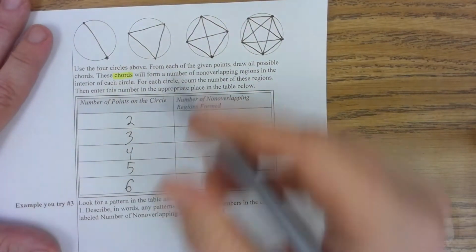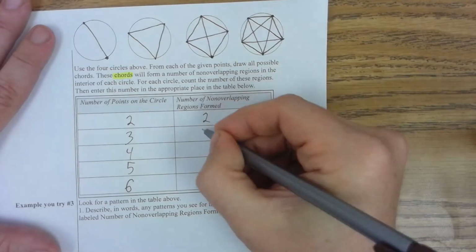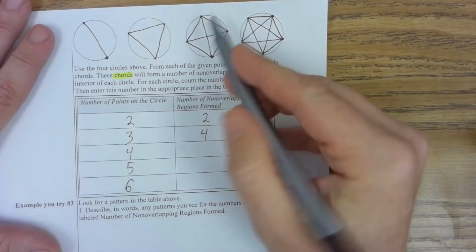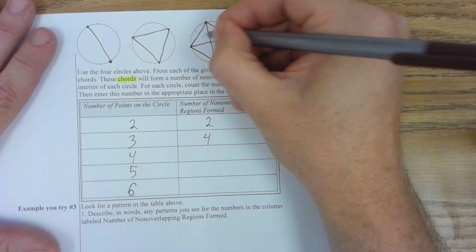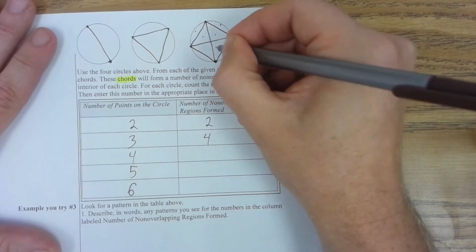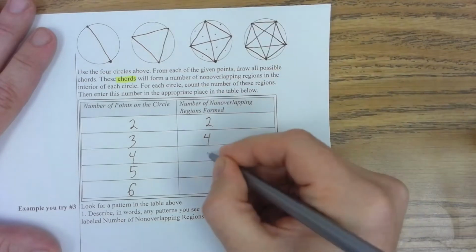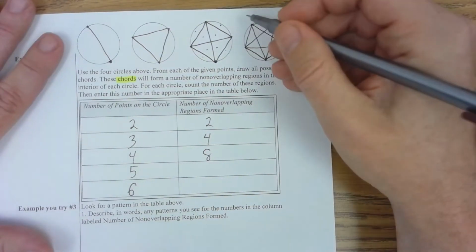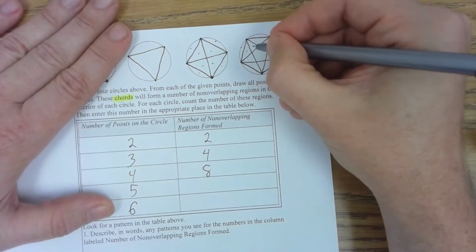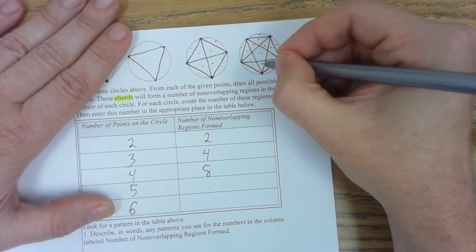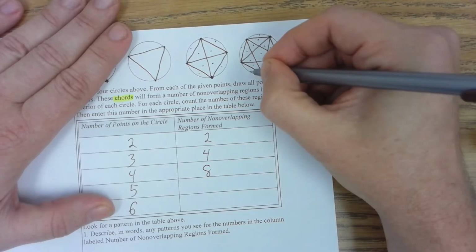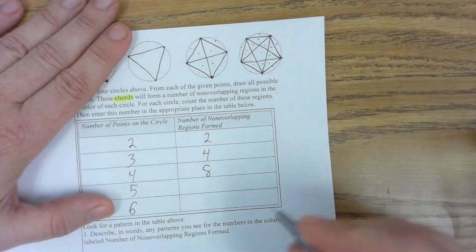Here I've got 1, 2, 3, 4 sections. Here I've got, and I'm going to start putting some dots in here, 1, 2, 3, 4, 5, 6, 7, 8 sections. Let's count these up. 1, 2, 3, 4, 5, 6, 7, 8, 9, 10, 11, 12, 13, 14, 15, and I missed this one here, 16.